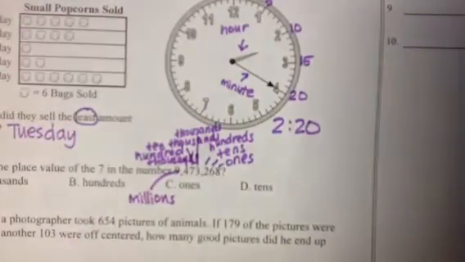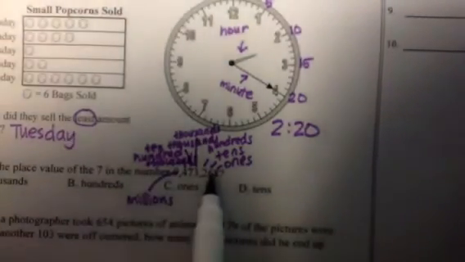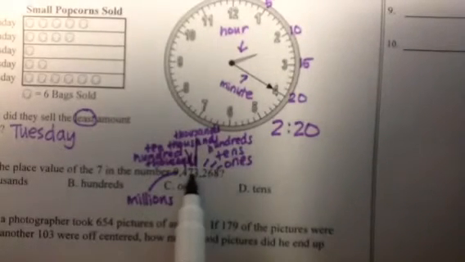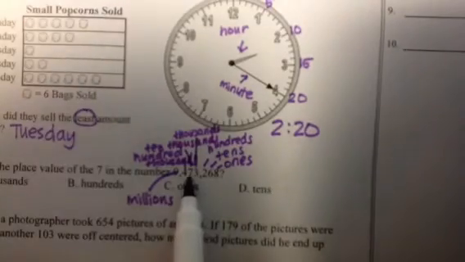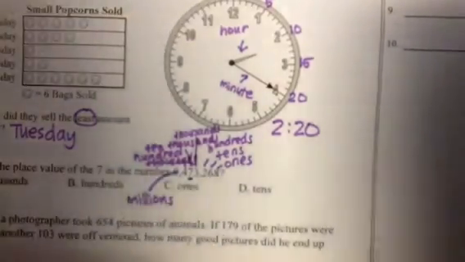All right, so we have ones, tens, hundreds, thousands, 10,000s, 100,000s, and millions. So we're looking at the 7 right here. What's that? That's in the 10,000s place. Bam, there you go. All right, we are almost done.